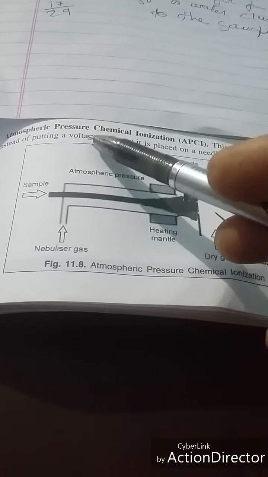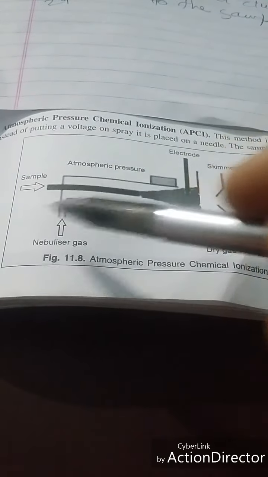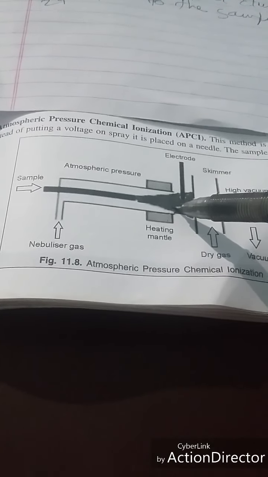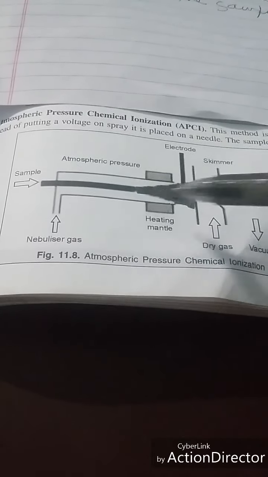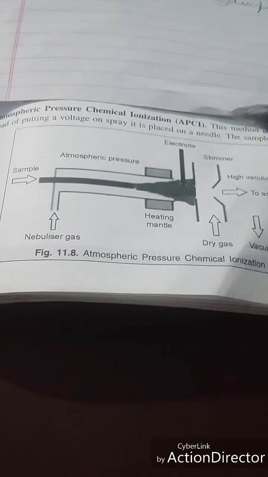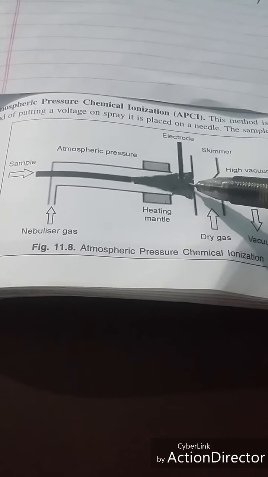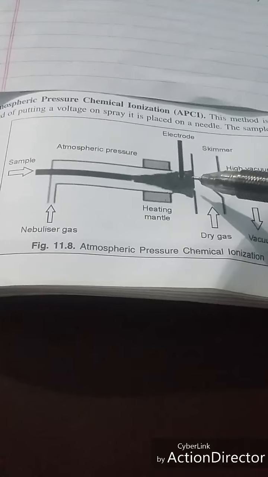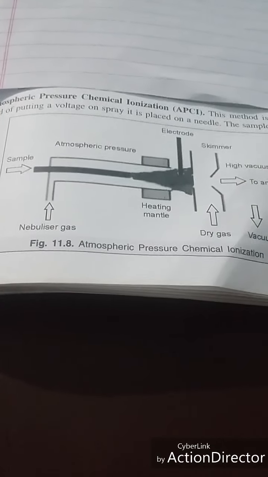Next is atmospheric pressure chemical ionization. This method is similar to electrospray ionization, but instead of putting voltage on the spray, it is put on the needle. The sample is injected into the discharge by a spray created by the flow of liquid in the presence of heated gas that will vaporize the sample, and the ions are produced in this case by proton transfer from hydronium ions or water clusters to the sample, and then they move to the analyzer.